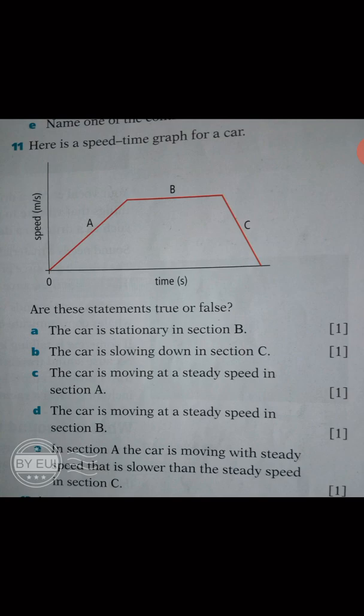Question 11A. The car is stationary in section B. So if you see in the graph, where B is written, the graph line is flat. So yes, flat line means the car is stationary, so it's true. So first answer is true. Question 11B. The car is slowing down in section C. Yes, if you see section C in the graph, the graph line is coming downwards. Downwards means speed is decreasing. The car is slowing down. So again 11B is true.